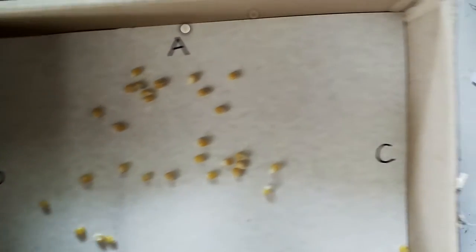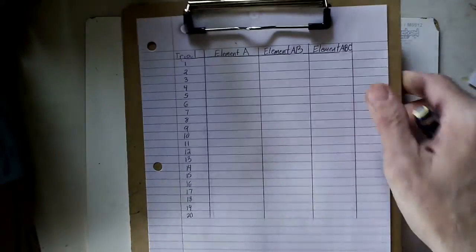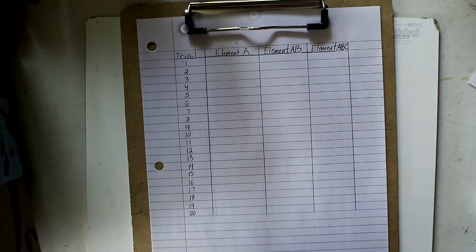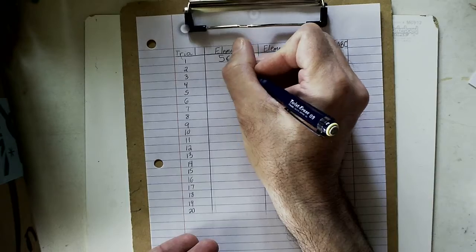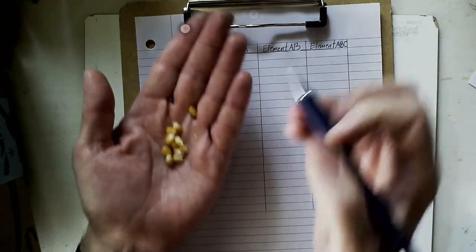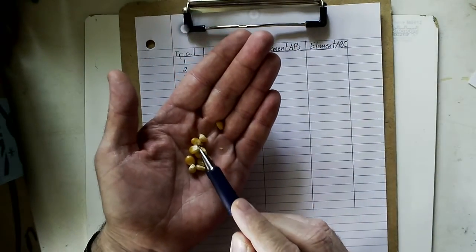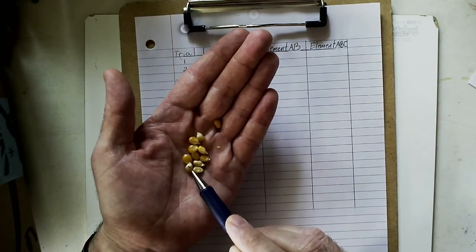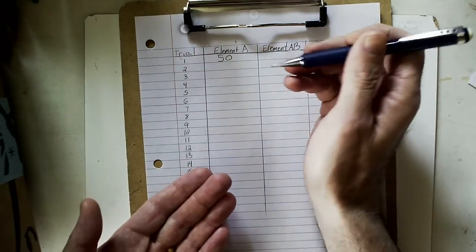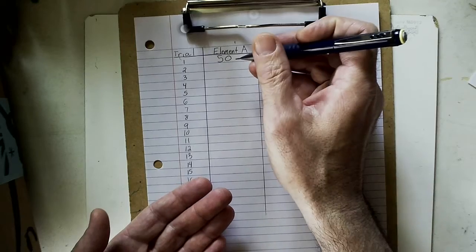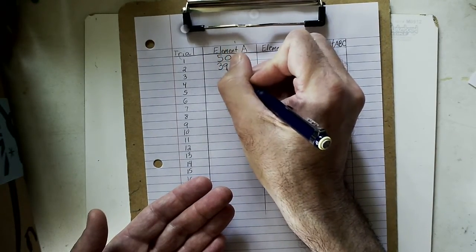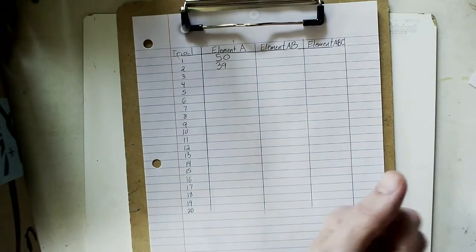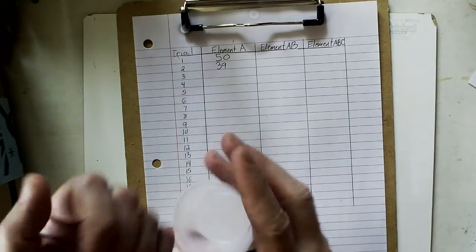And this would be a lab sheet, obviously, but trial 1, we started with 50 kernels. Now I have 1, 2, 3, 4, 5, 6, 7, 8, 9, 10, 11. I have 11. So what do I have left? Okay, I've got 39. Okay, I would put those kernels off to the side.